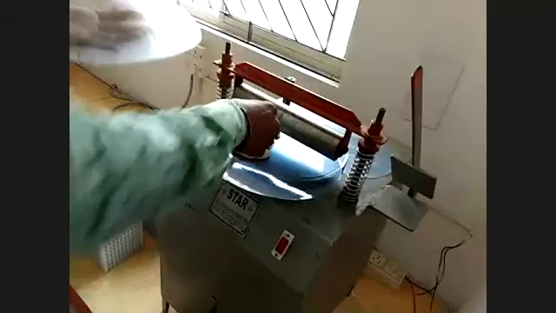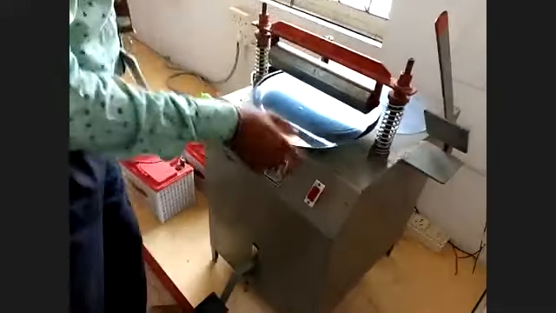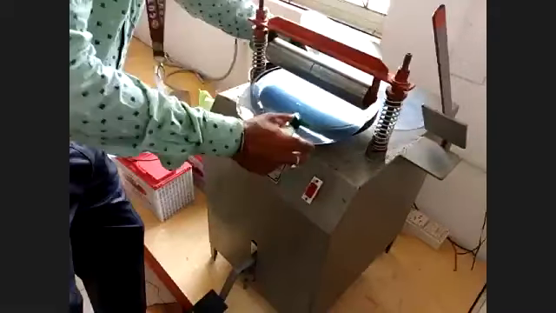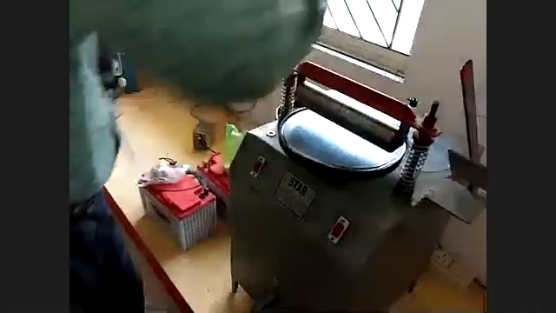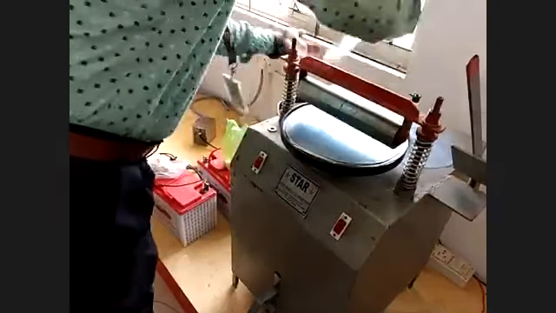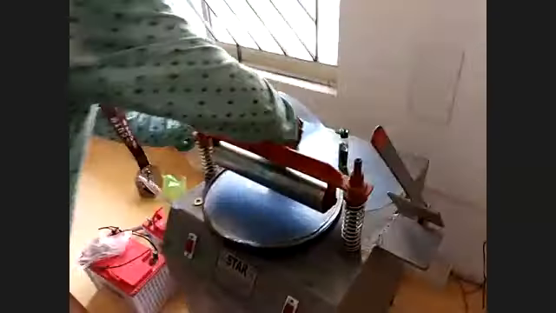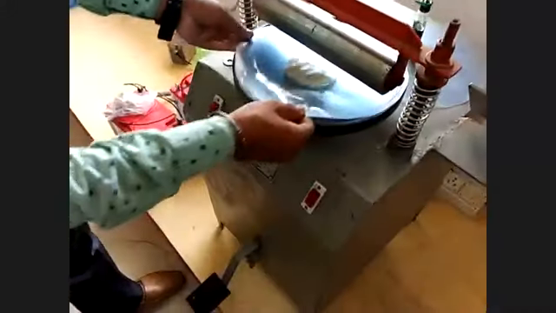So it should not be used at home. So here it is, and pour the prepared dough here. And next, put some oil here, like this. And make it something like this, then keep it here.